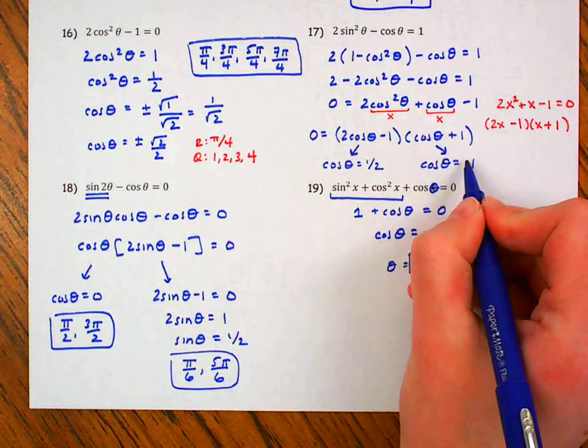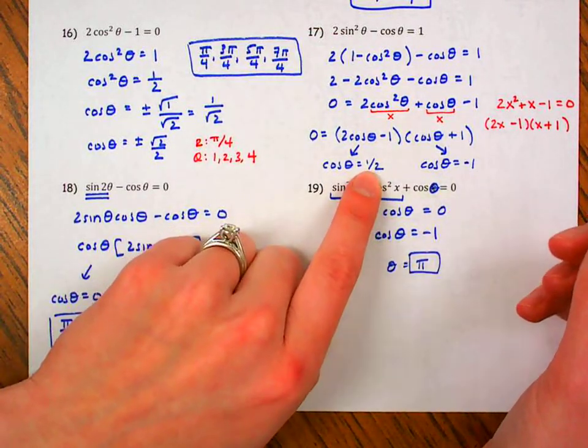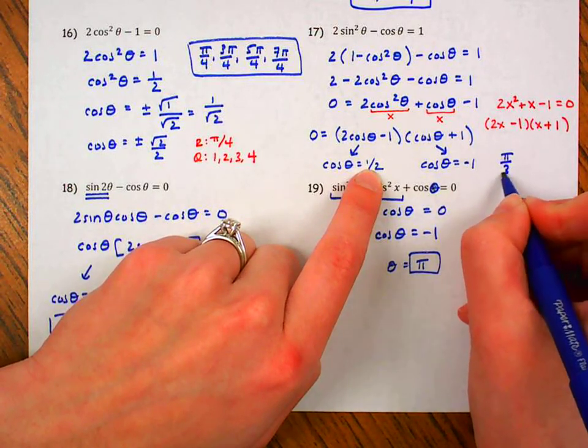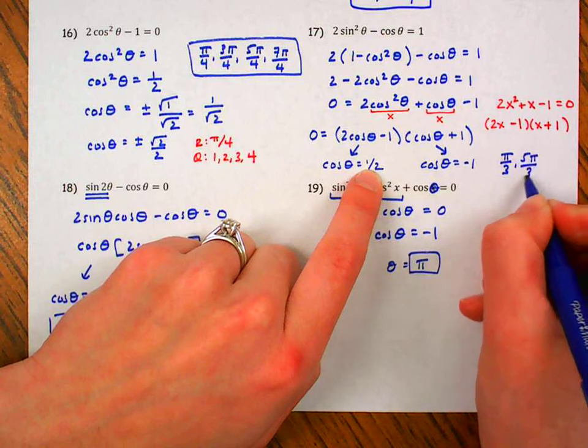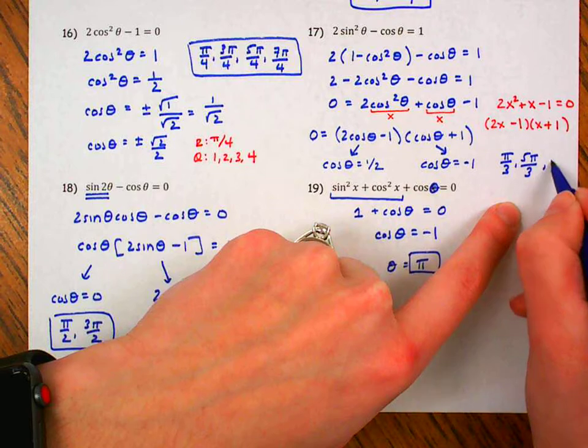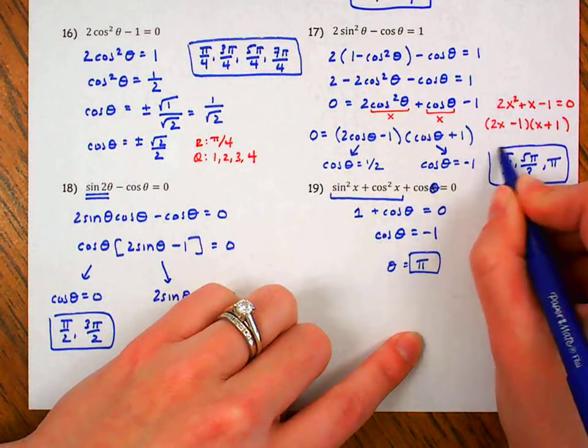So let's see if we can answer this question. Cosine is 1/2 at the pi over 3's. And cosine is positive in the first quadrant and the fourth quadrant. Cosine has a value of negative 1 at pi. So those are my answers. Okay.